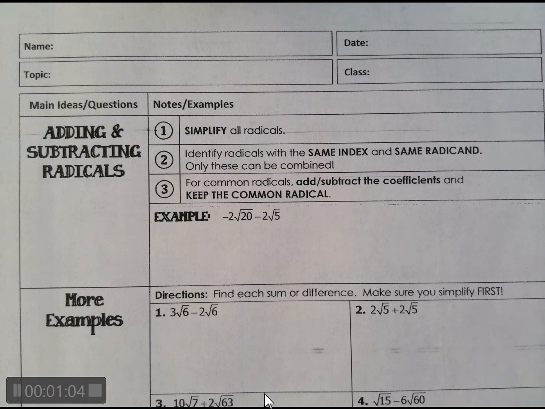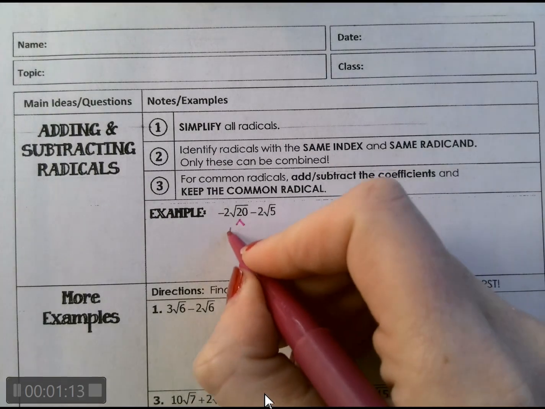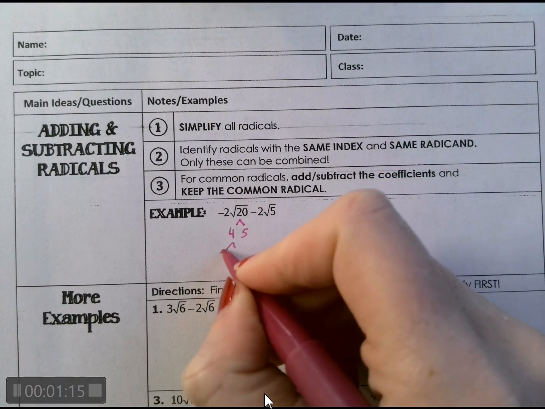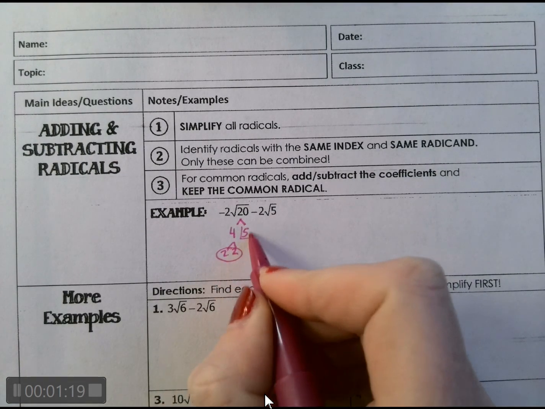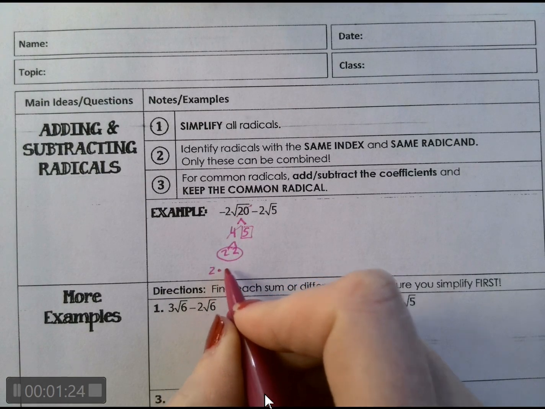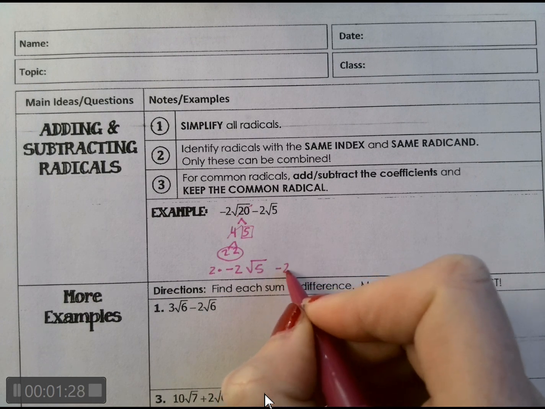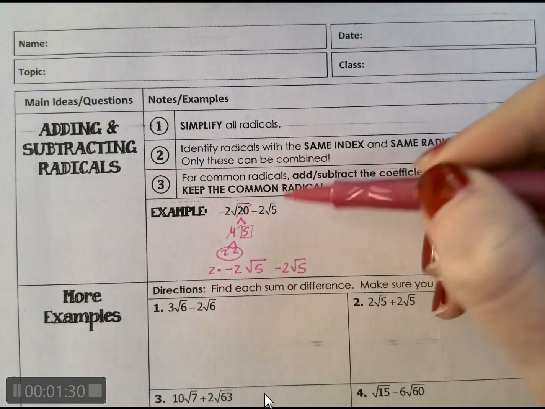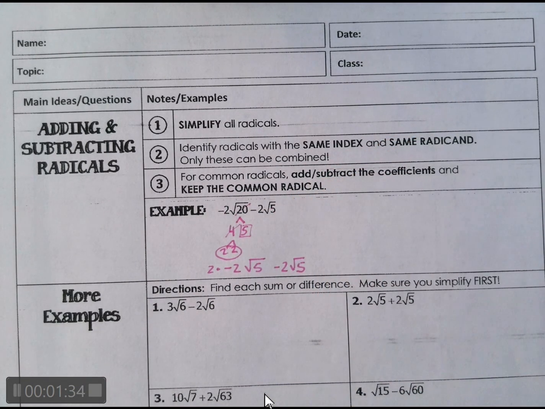So we have negative 2 square root 20 minus 2 square root 5. So I'm going to simplify the square root 20, and those can be 4 and 5, 2 and 2. So we've gotten pretty good at simplifying. So we know that we're going to have 2 times negative 2 square root 5 minus 2 square root 5, because this one cannot simplify. All we have is 1 and 5.